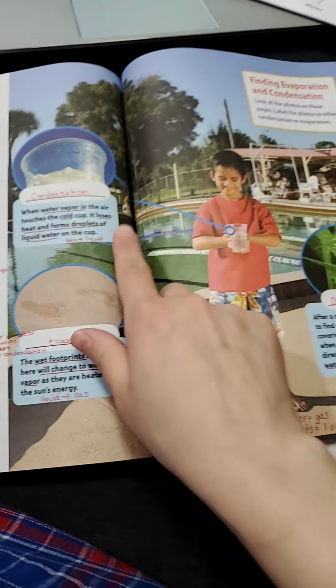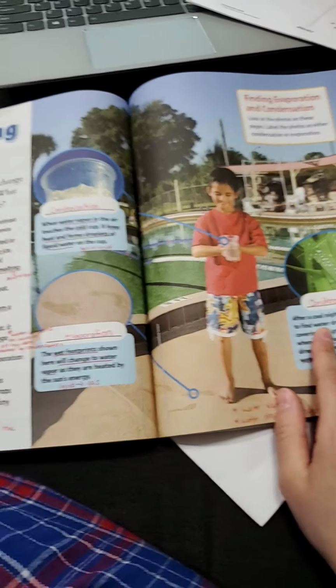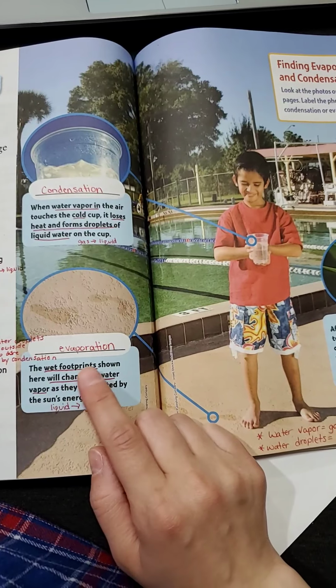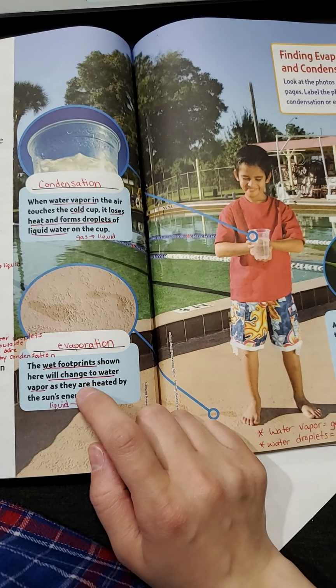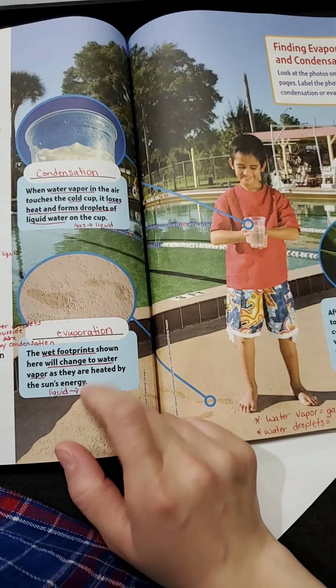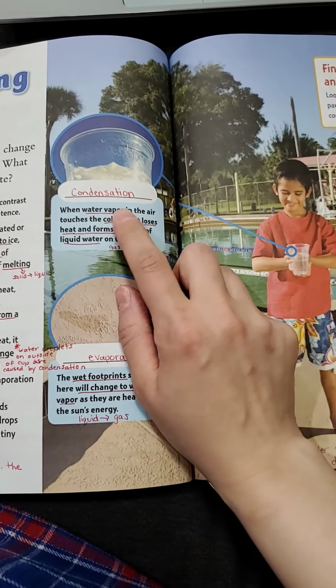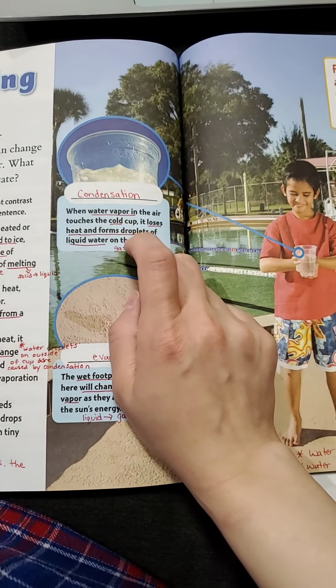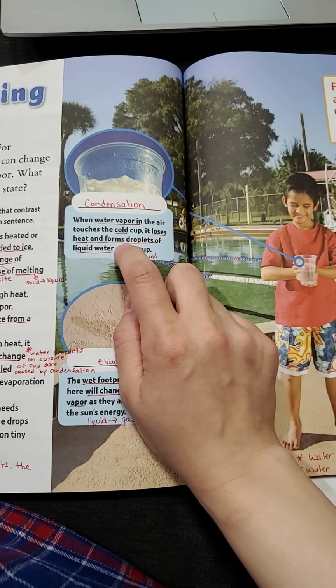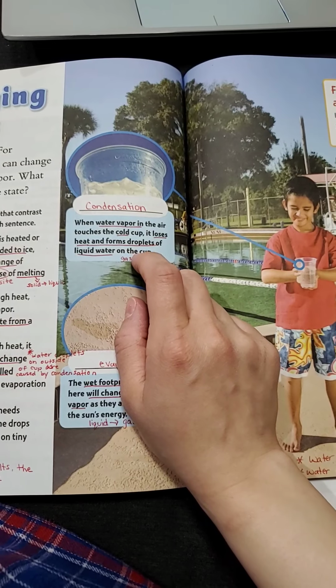Okay? For these, when it's asking you to label them evaporation or condensation, just look at what the change is. So wet footprints is a liquid, and it's going to change into water vapor. So if it goes from a liquid to a gas, that's evaporation. Here, it started out as water vapor. That's a gas, right? And when a gas cools, it ends up forming water droplets.